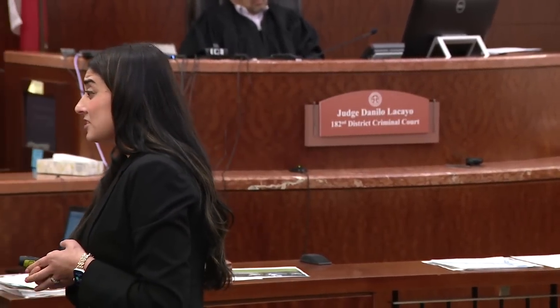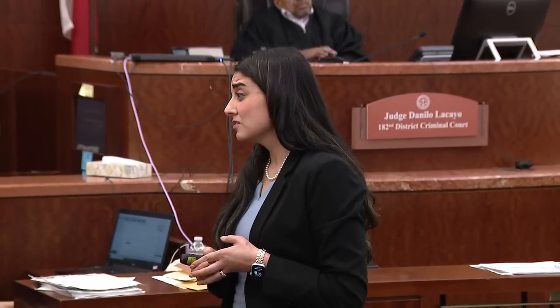Every time that you feel like emotion is taking over, because it's normal, it's natural, there's a dead 9-year-old. We all acknowledge that. We know that. We've acknowledged that every step of the way. Every time you feel that emotion taking over, we ask that you step back and you follow the law. We ask that you remember the facts of this case.